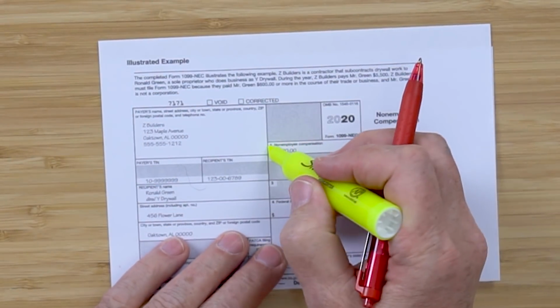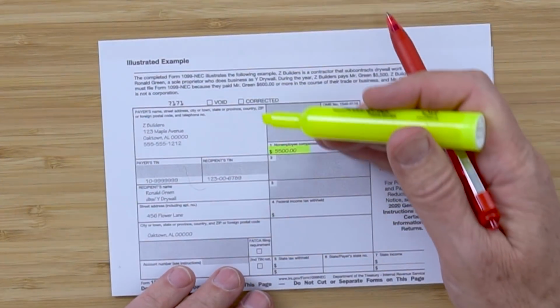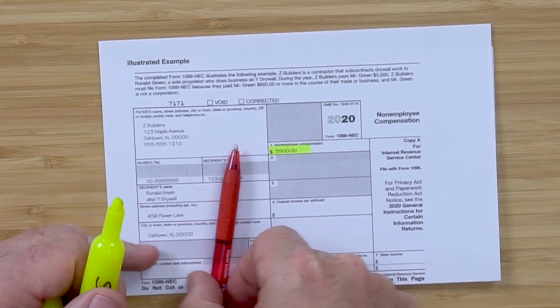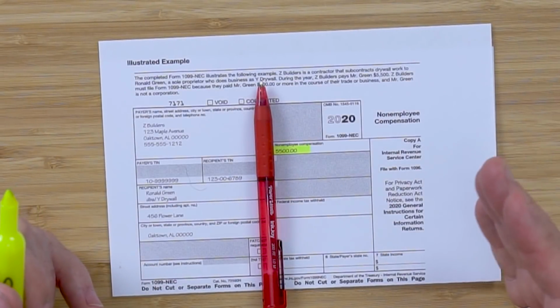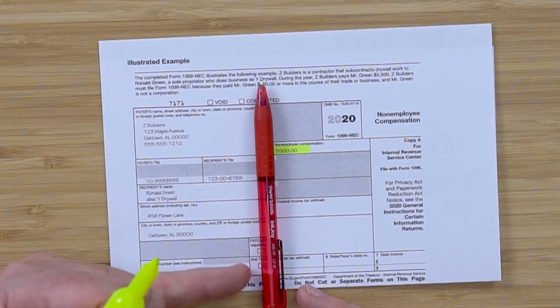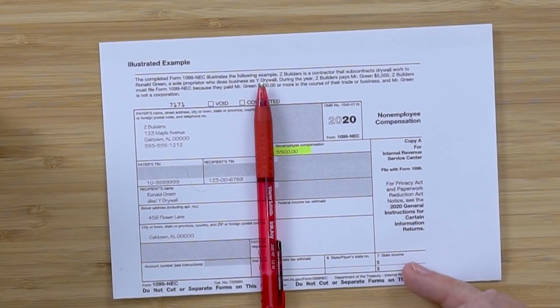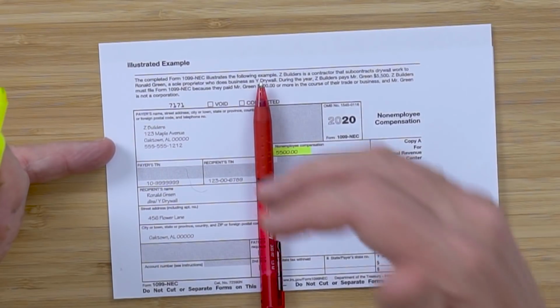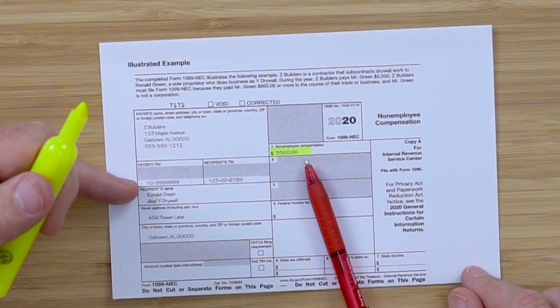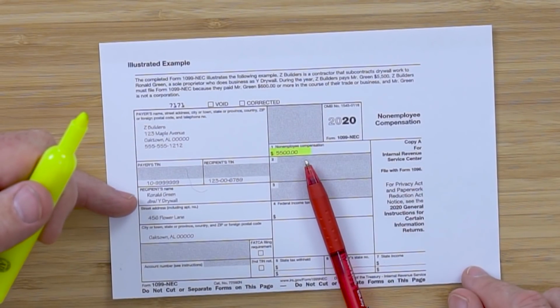So the amount paid, let me use my highlighter again, was $5,500. If you'll notice, the right side is where our numbers go. Most of the time, you're going to have non-employee compensation, and you may have a state where there are withholdings and state income. After that, here we put down the $5,500, and then we put down Z-Builder's information, the ID numbers, Ron Green, DBA Y Drywall, address, location. At this point, we have now completed the 1099 NEC.